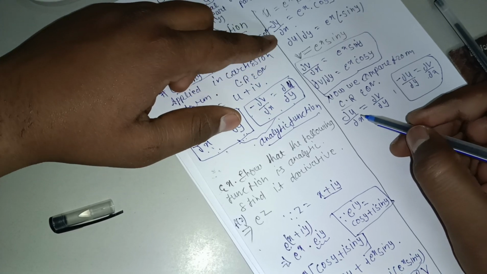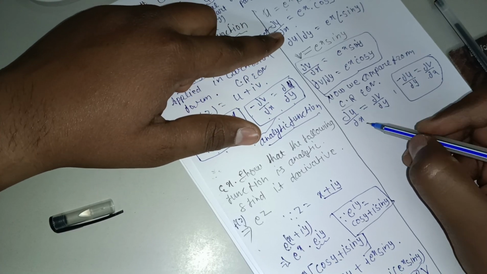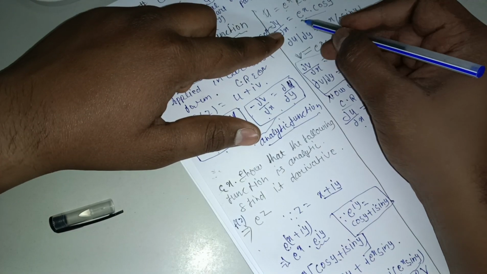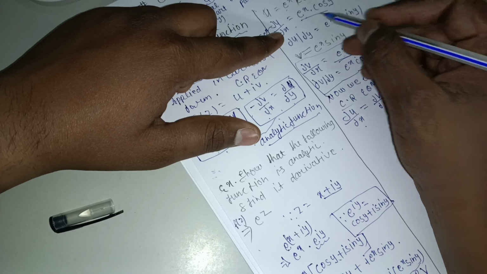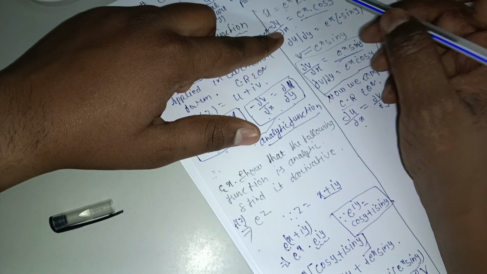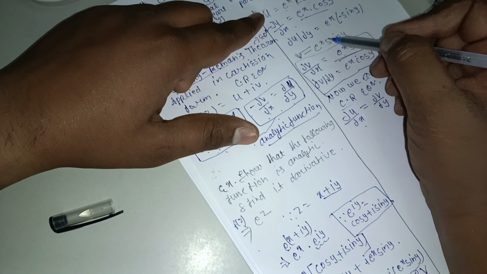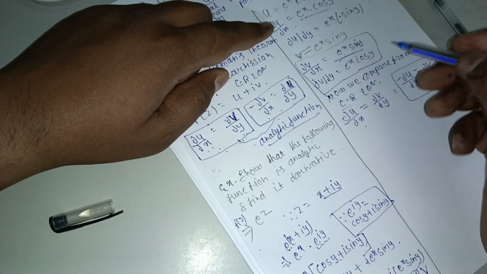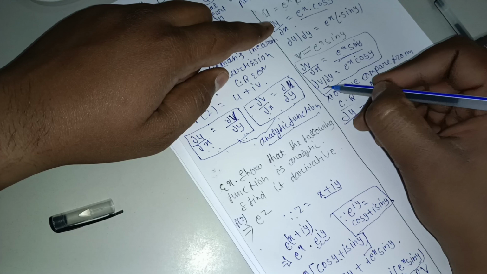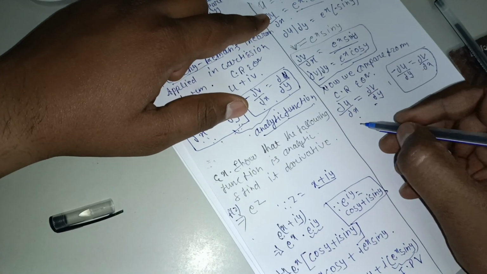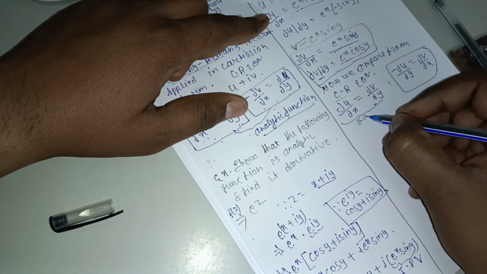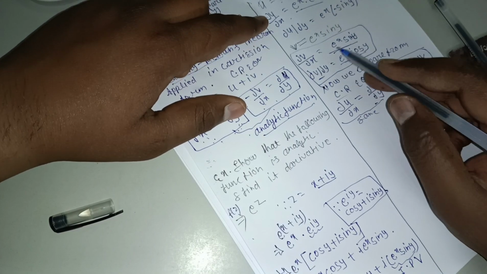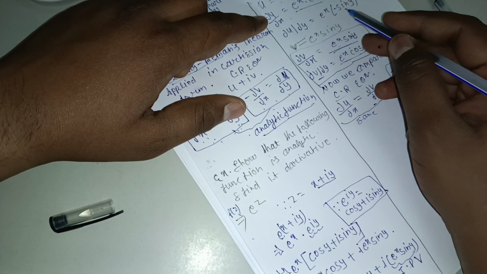Del u by del x is equal to del v by del y, so this is both the same. So yeah, same. Here del u by del y is minus e to the power x sin y.